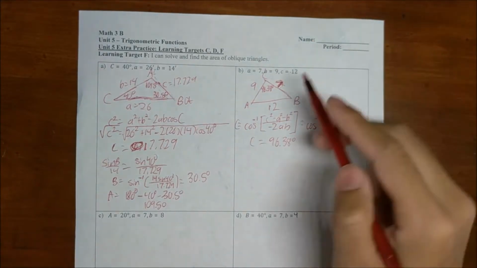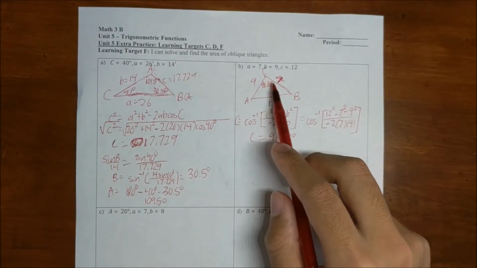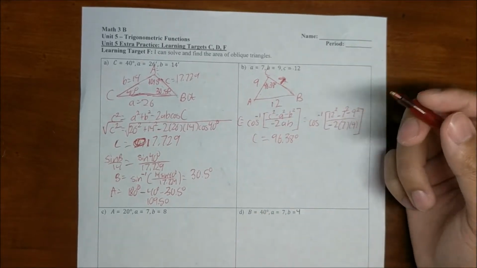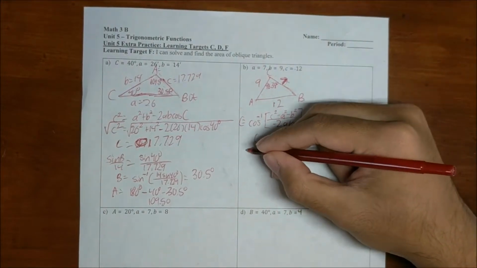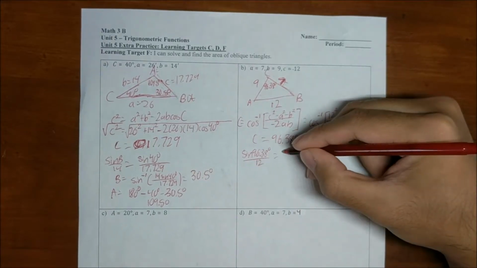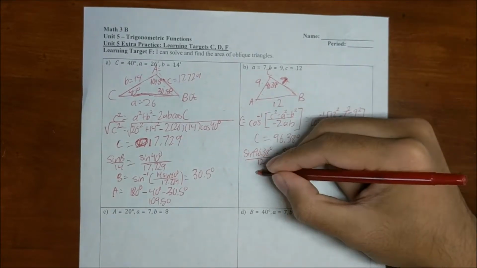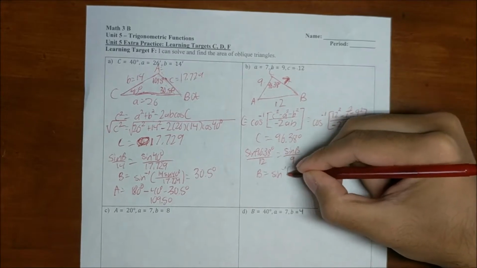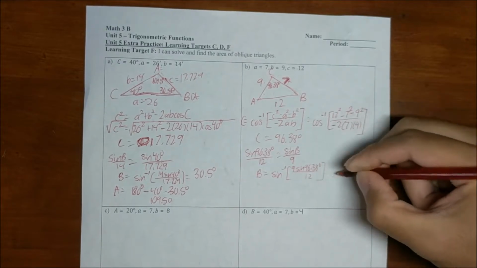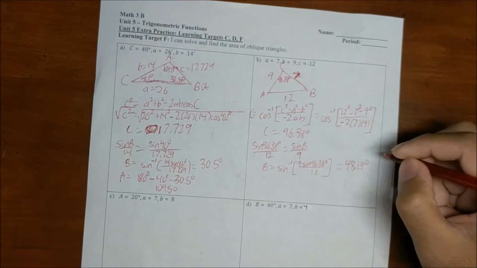Okay, so now to get the remaining angles, at this point I know they're both acute because there can only be one obtuse angle per triangle. I can either do law of cosines a second time, or I can switch to law of sines. So why don't I do law of sines? Sine of C over side C equals sine of angle B over side length B. So cross multiply and solve for B. We get B is 48.19 degrees.